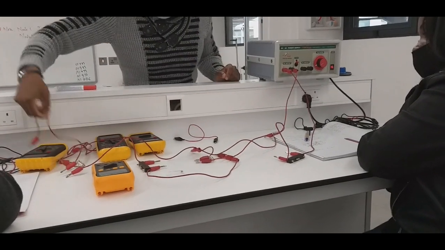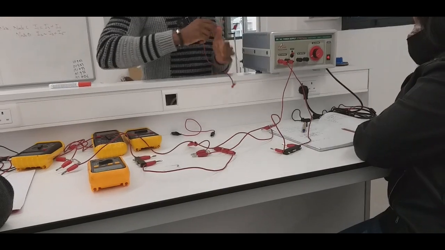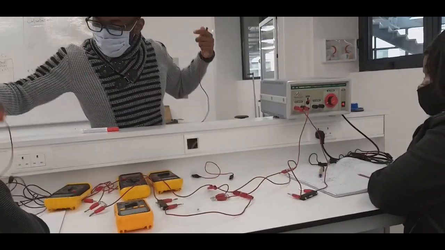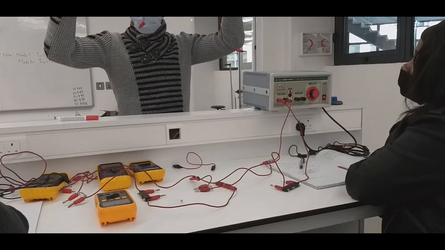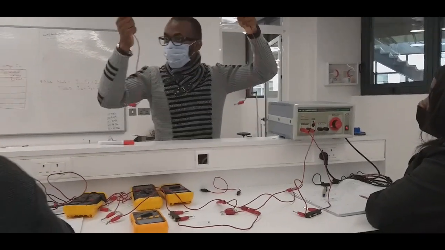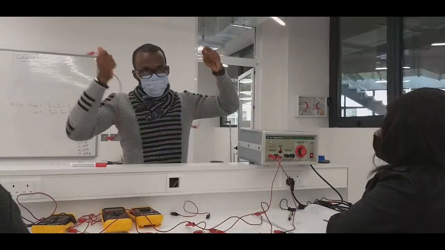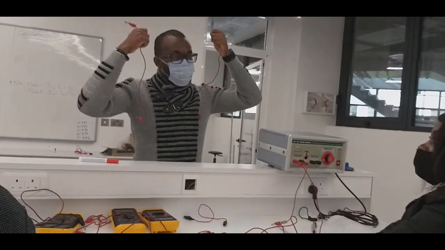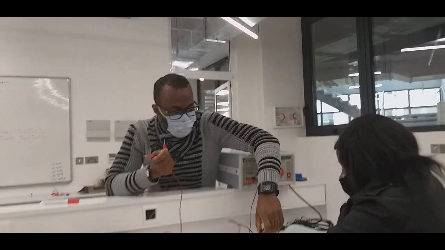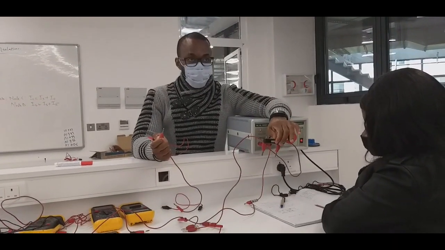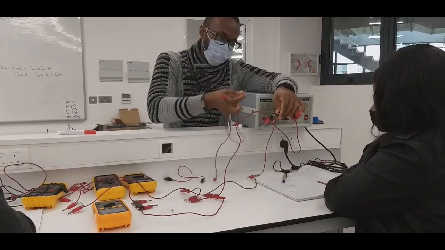Complete. Now, you'll be needing 2 cables. You know that already. To measure voltage, you'll be needing 2 cables because you're measuring across. Listen up again. I'll be calling people again. Even if you've done it before, you may still come out. So, where is V1? Again, this is R1.